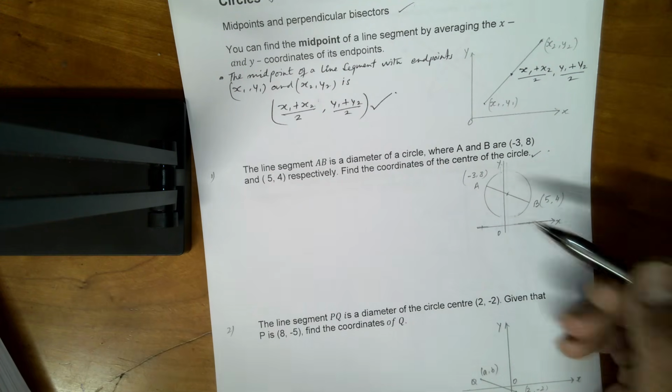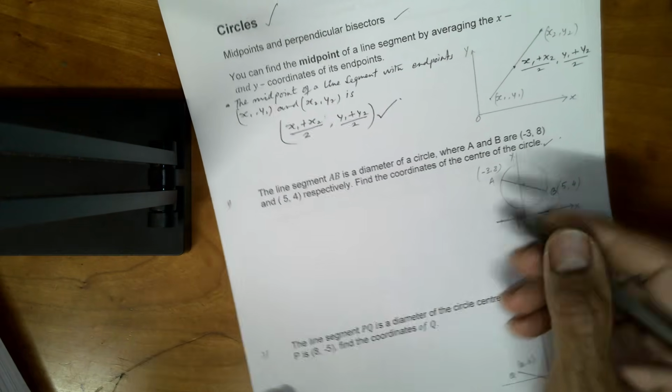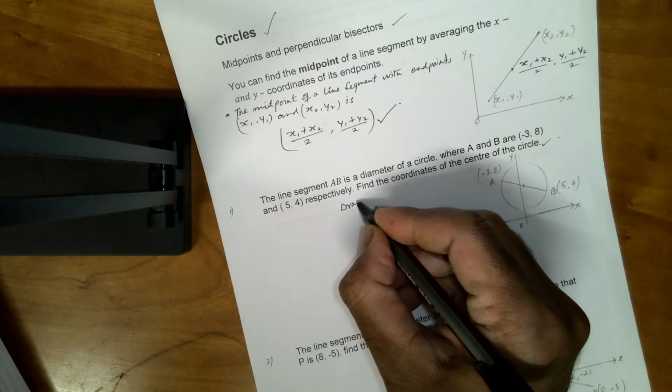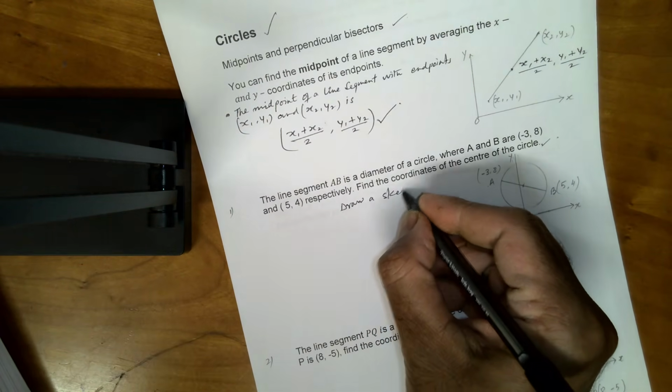So first we draw the sketch, which I have done for you. In the exam you may have to do it yourself, so first we do the sketch.